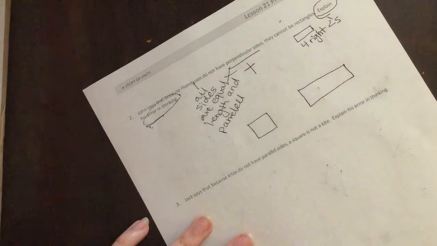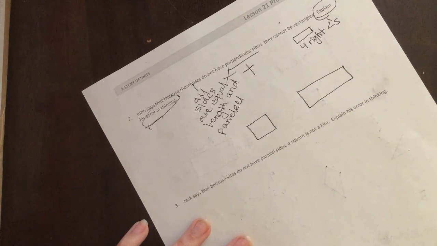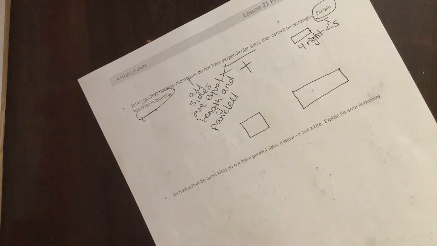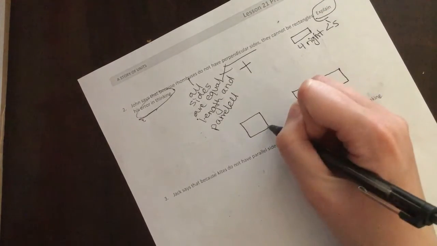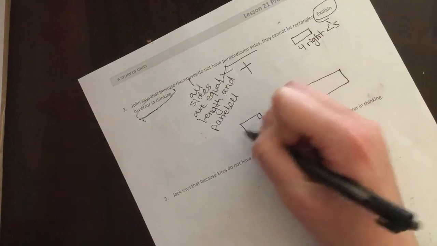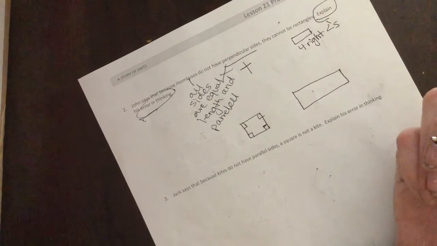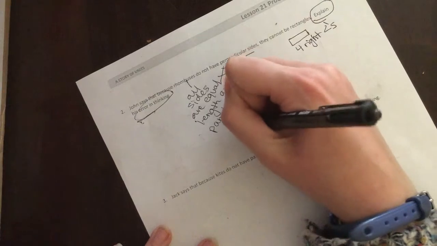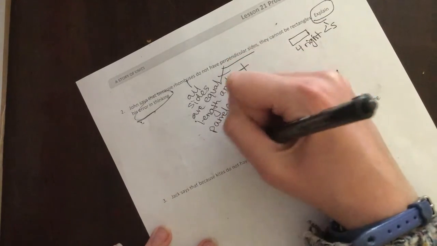rectangle? I know it traditionally looks to us as a square, but remember squares can be rectangles, but rectangles can't be squares because it has 4 right angles. And all of the sides are the same. And are they parallel? Yes.